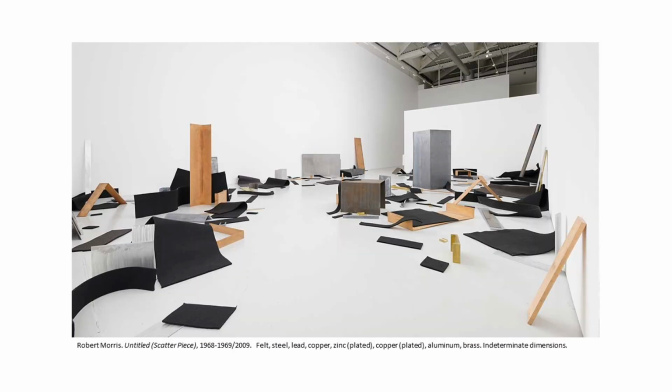An interesting fact about form is that sculpture gives place to installation art when unity is utterly lacking, as when the objects comprising a sole artwork are scattered in an exhibition space. Robert Morris' Untitled (Scatter Piece), 1968 to 1969, is a good example of installation art.